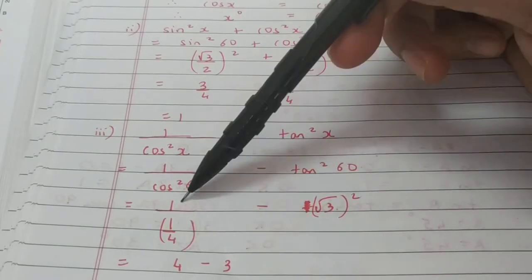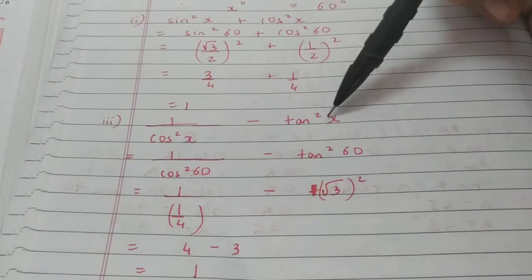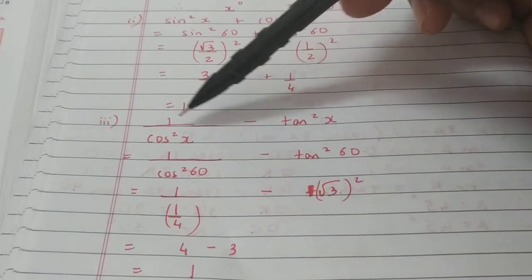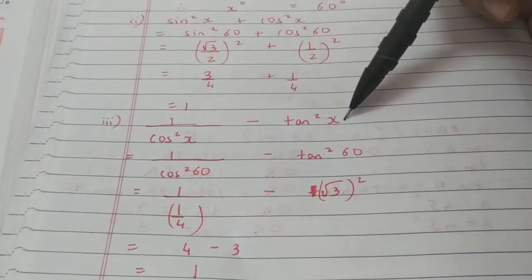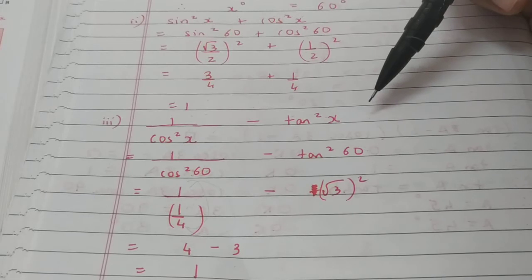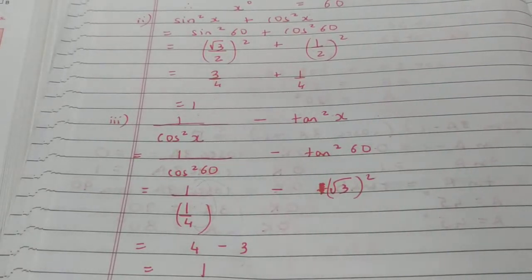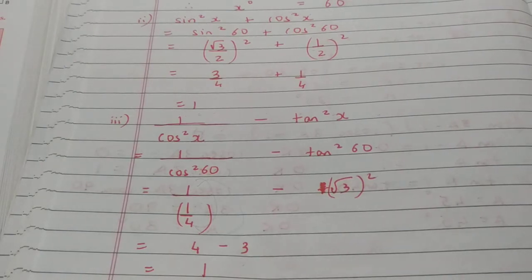Denominator goes to numerator. And the answer is 1. If you notice, even this is an identity because 1 upon cos square x is actually sec square x. And sec square x minus tan square x is equal to 1 always. That's an identity. So knowledge of identities will help you avoid any silly mistakes. So learn them well as well.